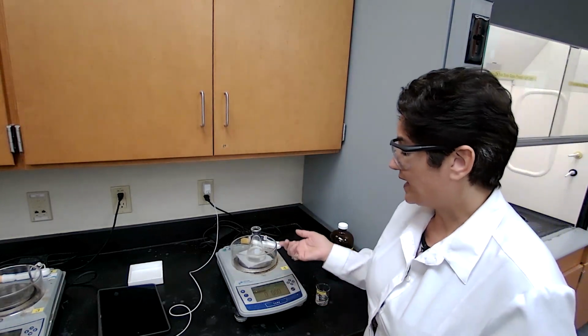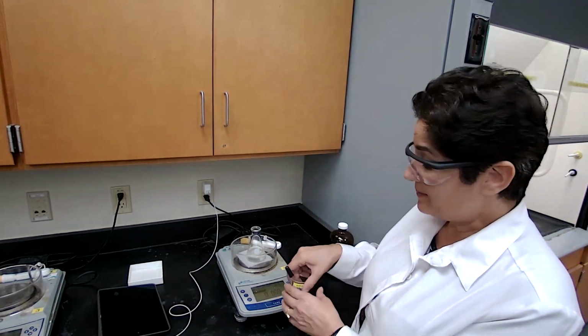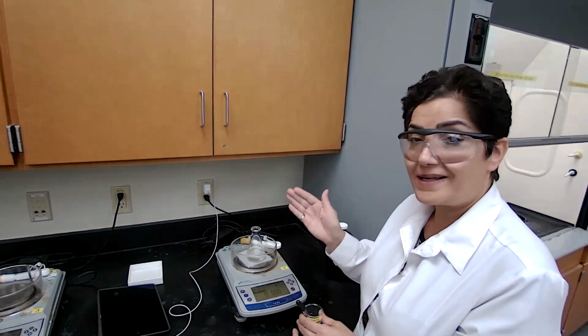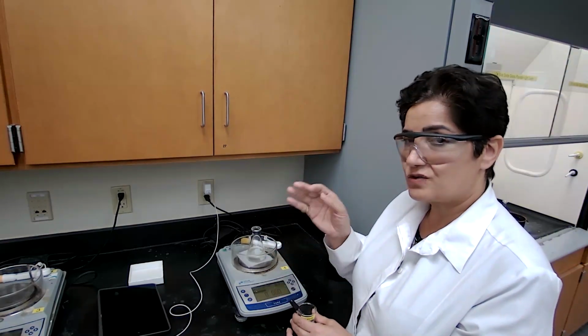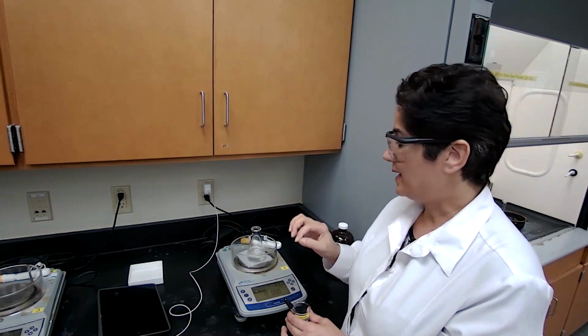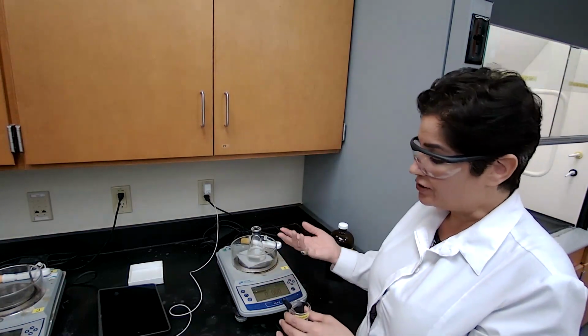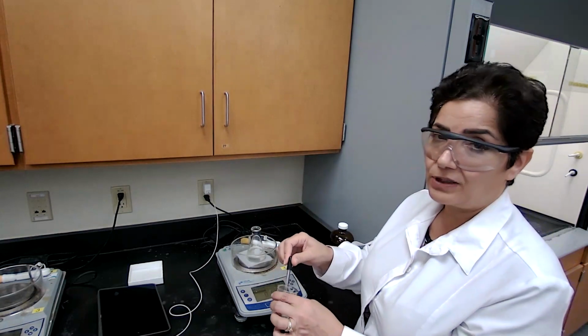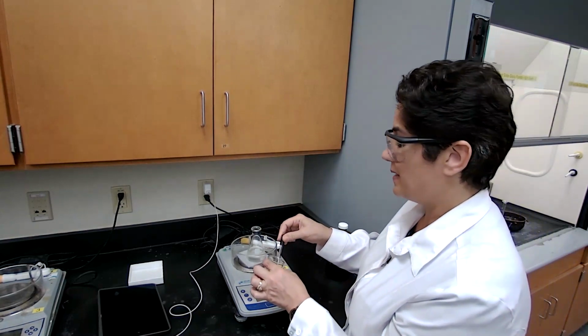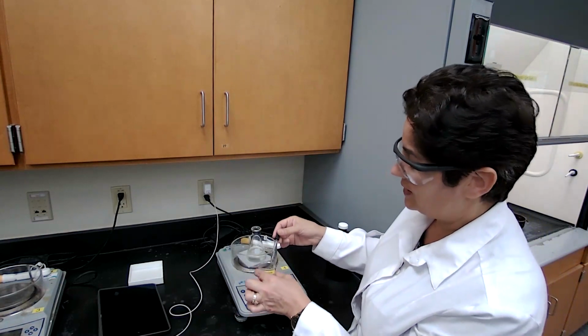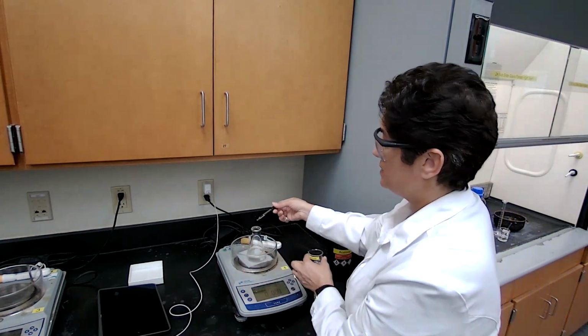If the drop that I'm adding passes that number, as long as it's very close to that number, and as long as I have recorded the exact mass, I should be fine for my calculation later, the calculation for the percent yield of this experiment.